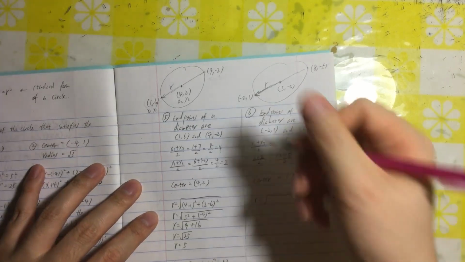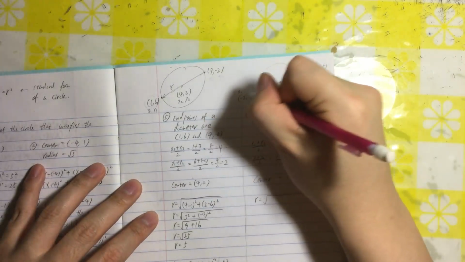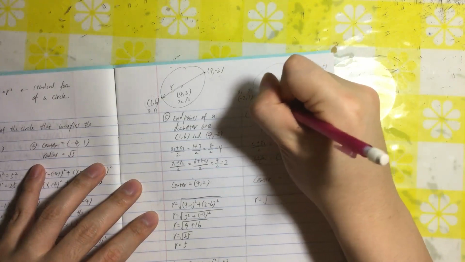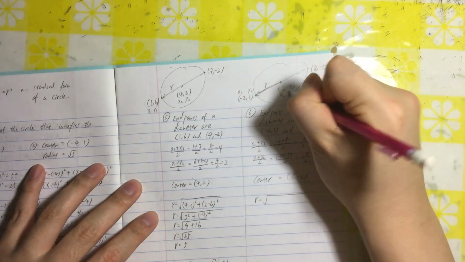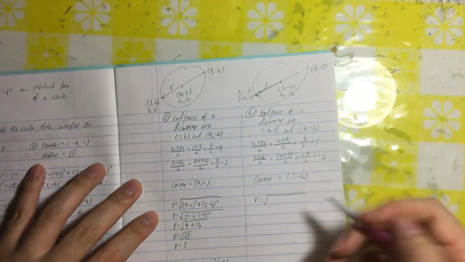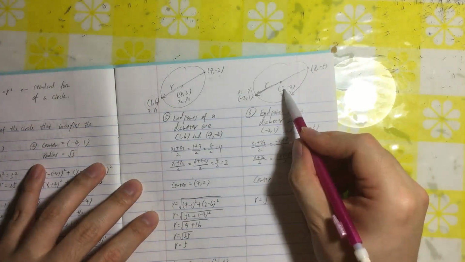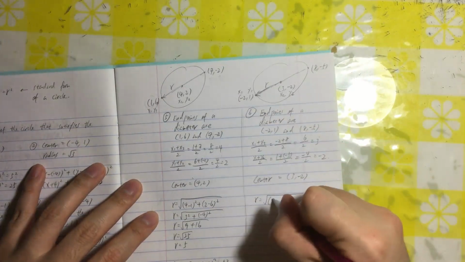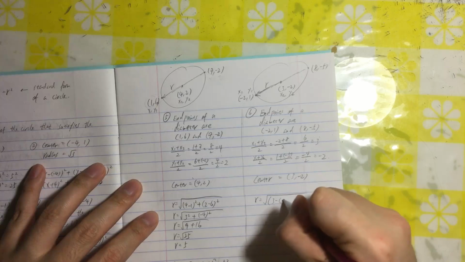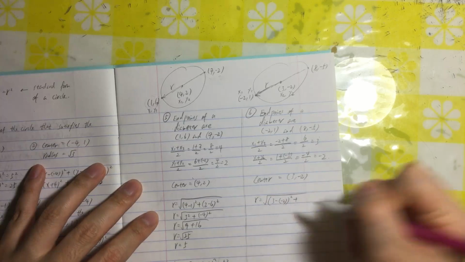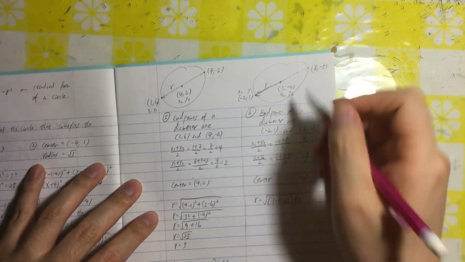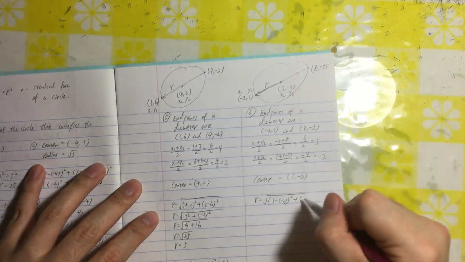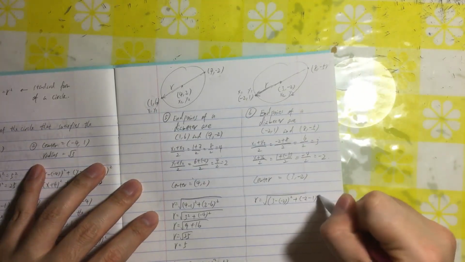For the distance formula, let me call the first point x1, y1 and the second point x2, y2. The distance formula is always the square root of (x2 minus x1) squared, 3 minus negative 2 squared, plus (y2 minus y1) squared, negative 2 minus 1 squared.